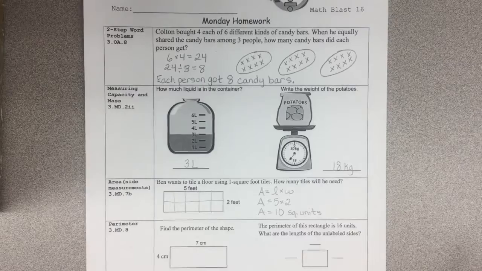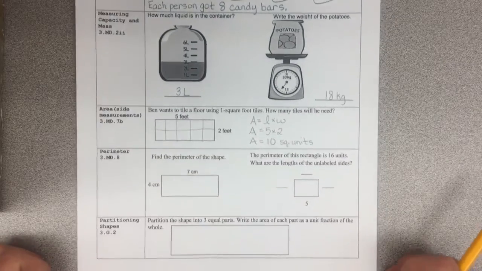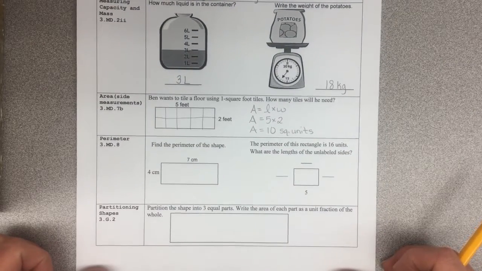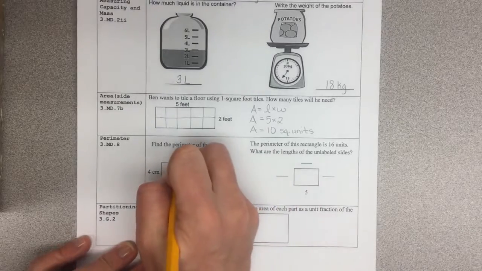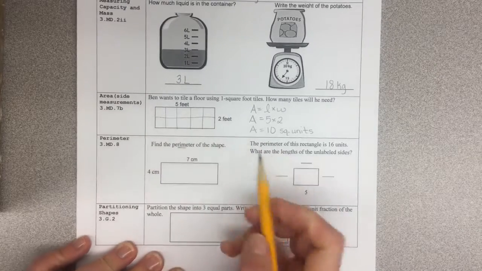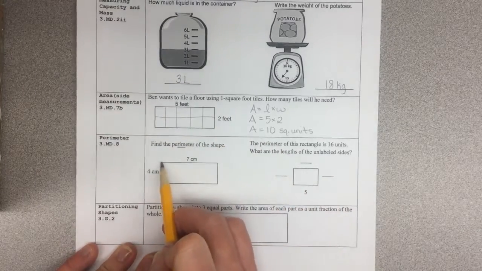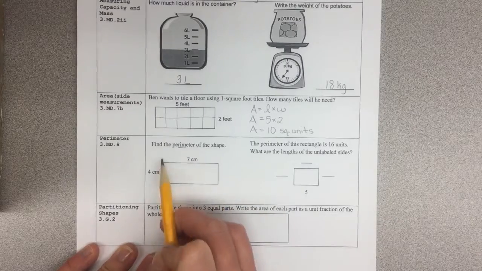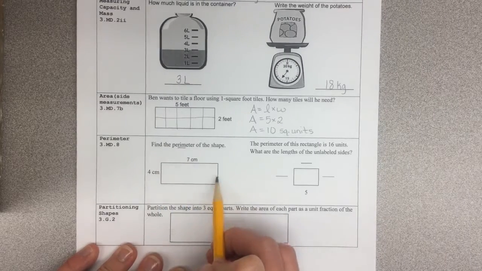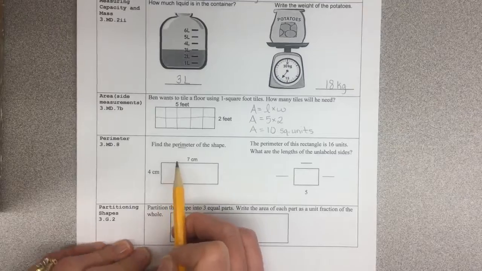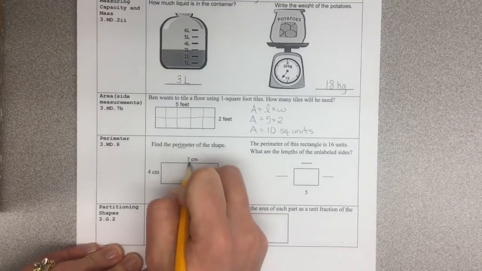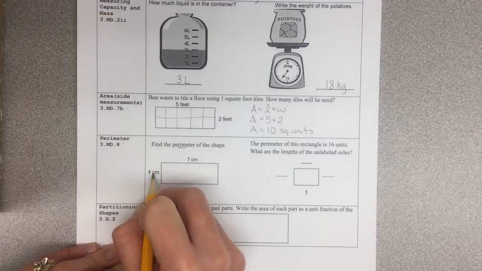Perimeter. Find the perimeter of the shape. Perimeter has this key word here, rim. When we're talking about perimeter, we're talking about the distance around a 2-dimensional figure. So I'm going to add up the measurements for all of my sides. I have a 7 centimeter side and I have a 4 centimeter side.